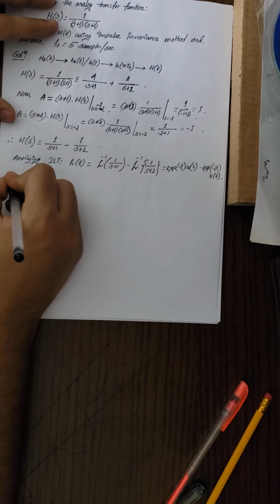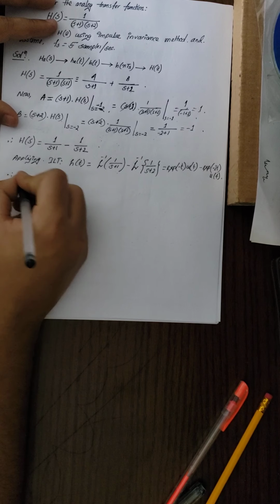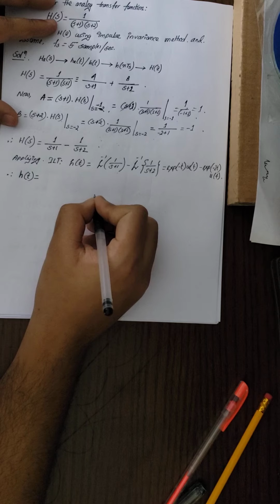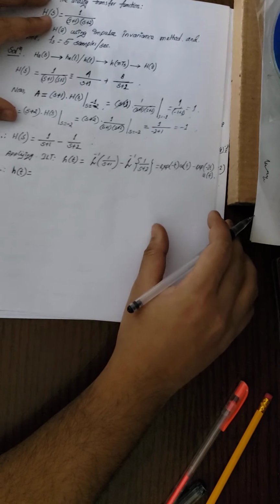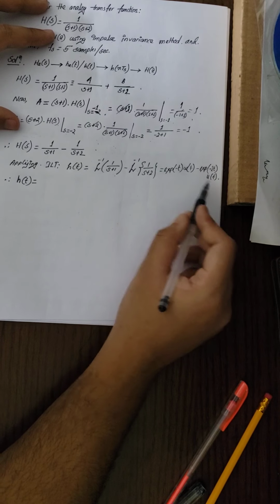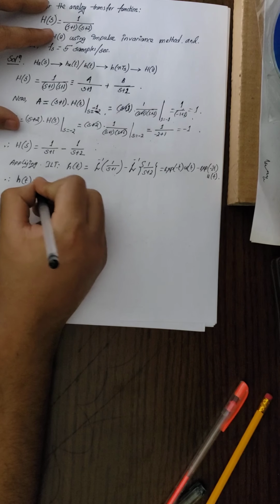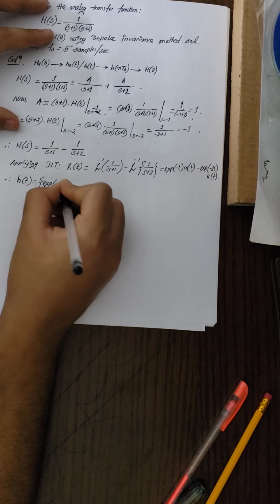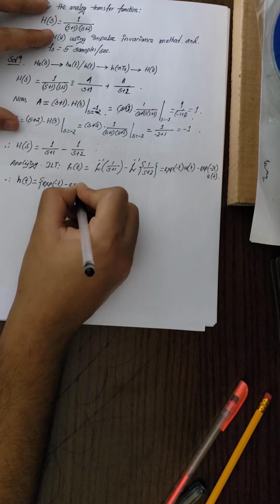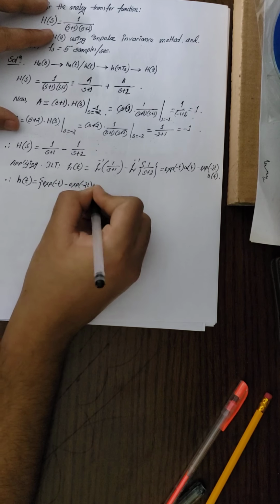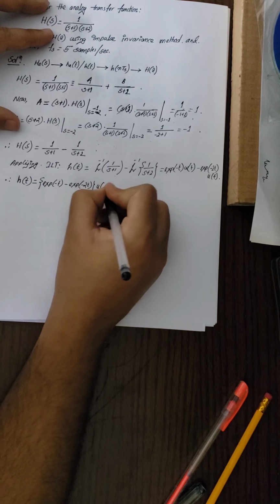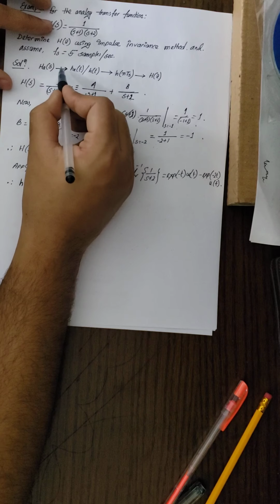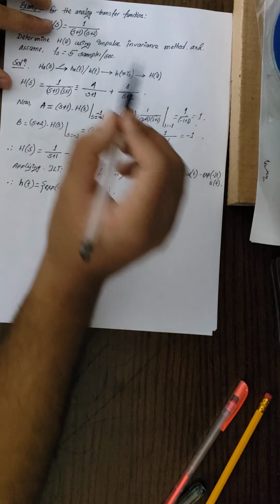So we can write h of t to be equal to, just take u of t as a common factor, so e raised to minus t minus e raised to minus 2t, u of t. This is our first step done, that is the inverse Laplace transform.